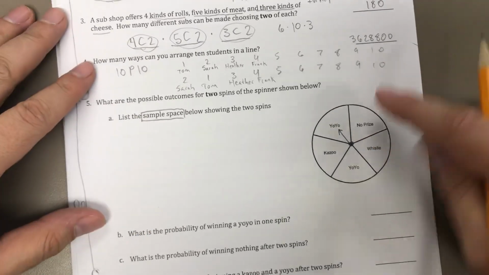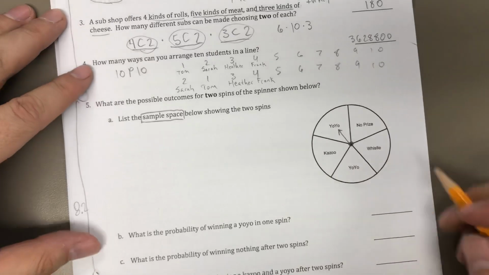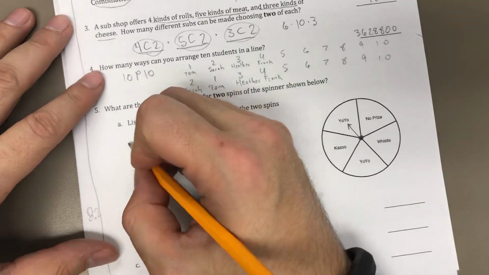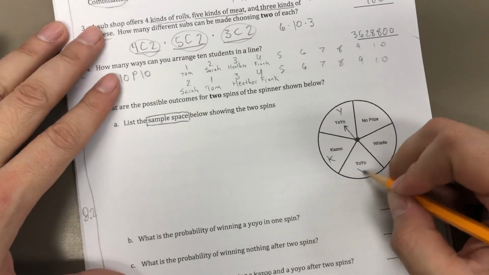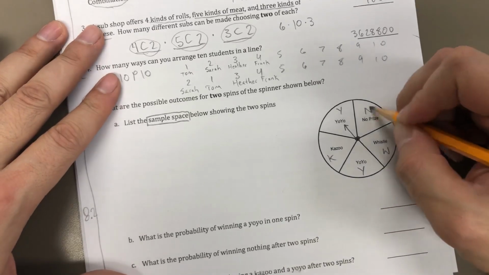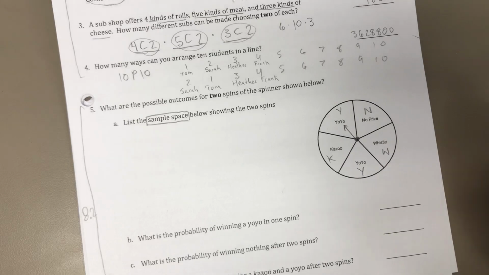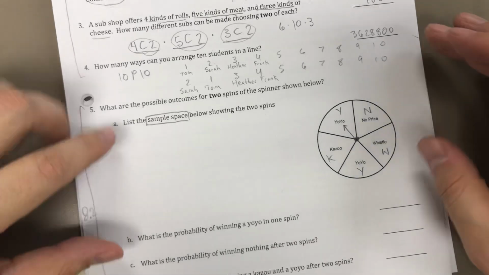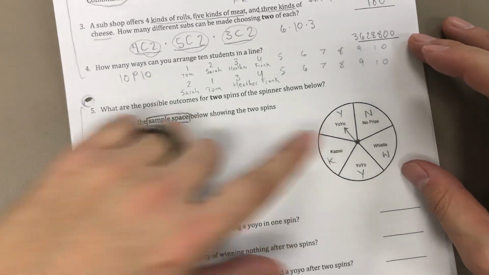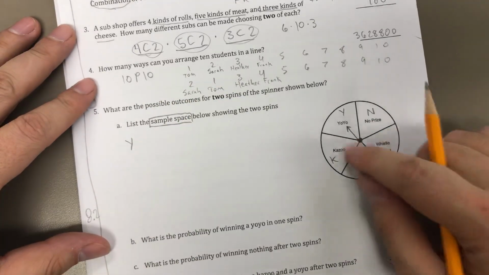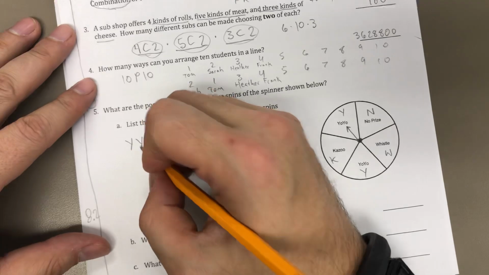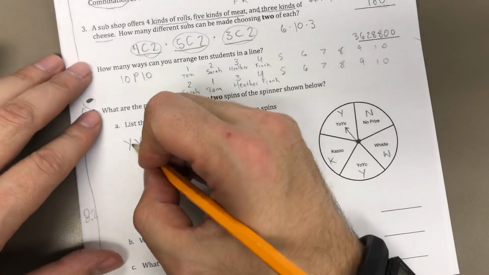If I flick the spinner, the first one that I could get, what the arrow points to, is a yo-yo. Let's call that Y. And then kazoo, let's call that K. So this is a Y, and then a whistle, and then no prize at all. Let's put letters next to it to make it a little easier. My first sample space is that on my first flick, I could get a yo-yo, and then on my second flick, I could get another yo-yo. So Y and then Y.